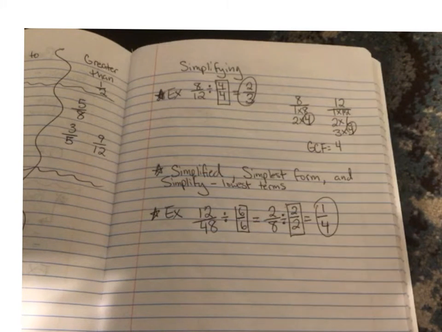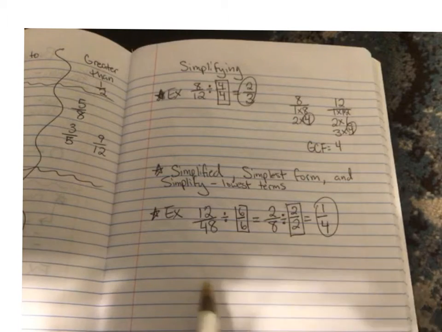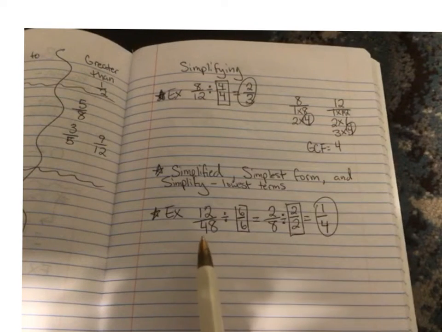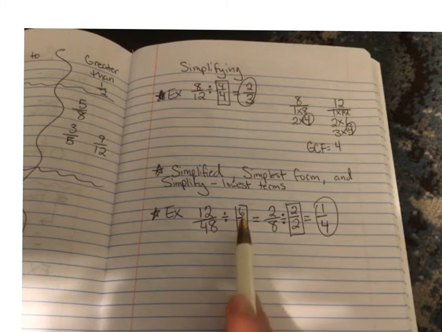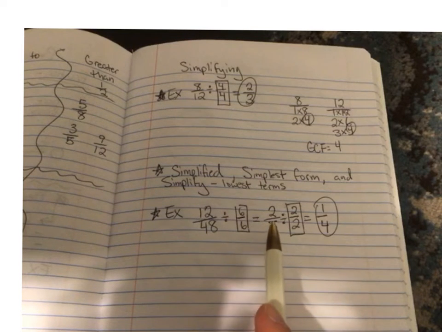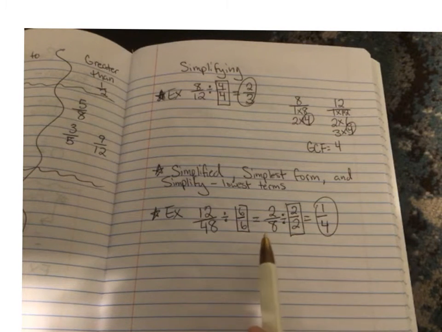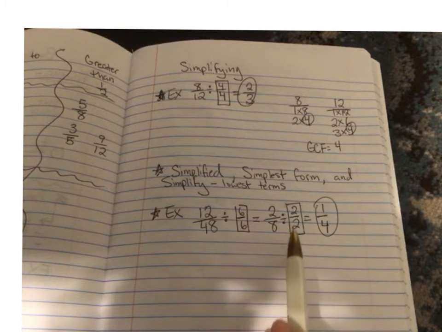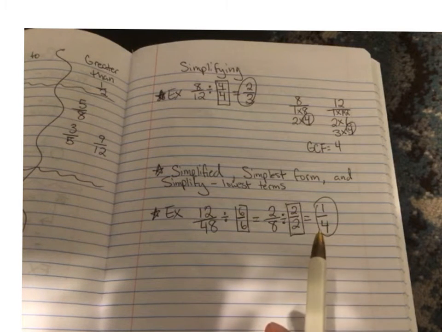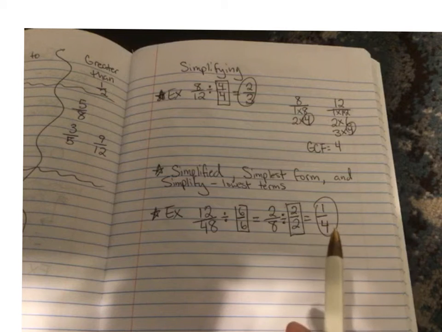Now, I want you to think about this process that I went through. I started with 12/48. I divided it by 6/6. I got 2/8. But 2/8, I could still simplify. I wasn't done with just 2/8. So I could simplify it again by 2/2 to get 1/4. And then at 1/4, I was done.